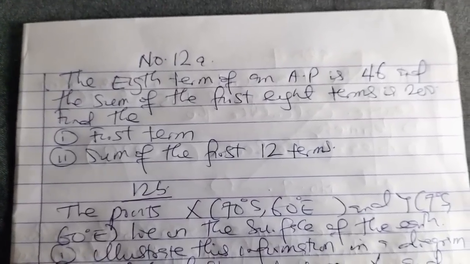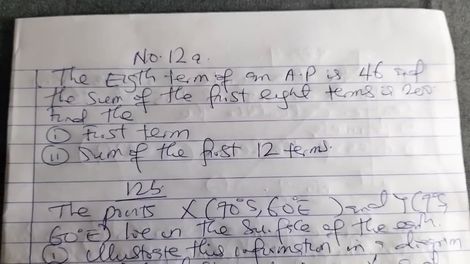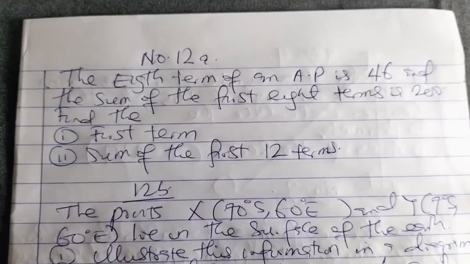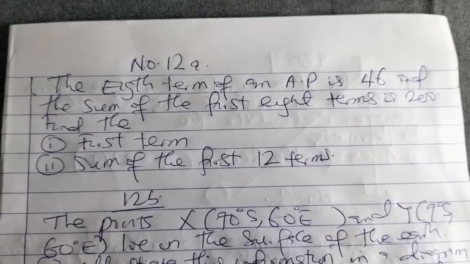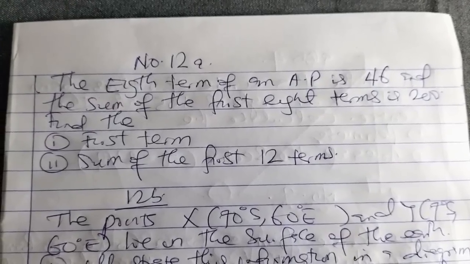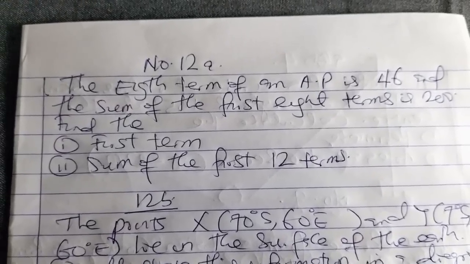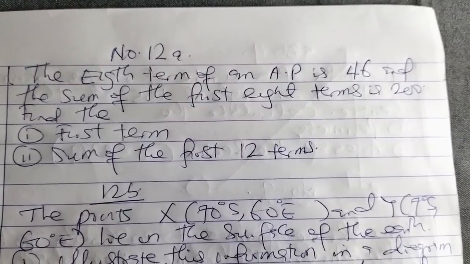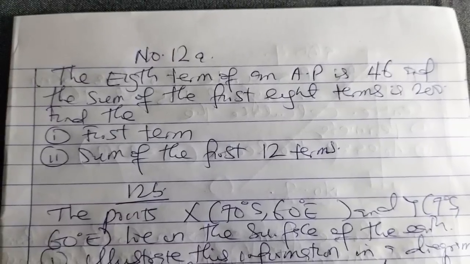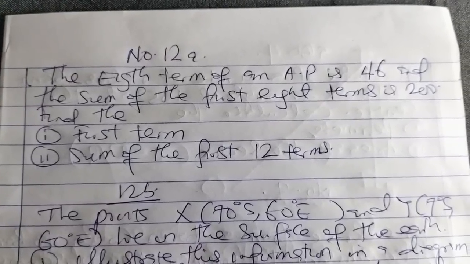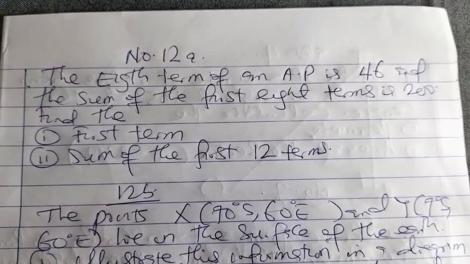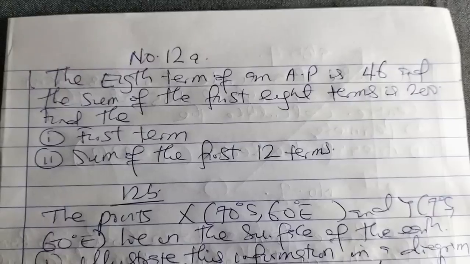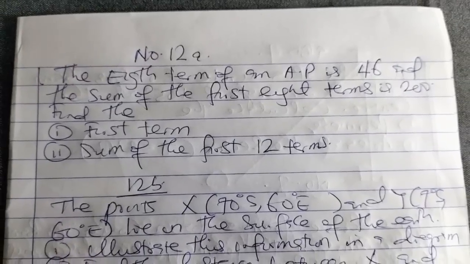Hi everyone. So providing solution to WAEC 2025 mathematics questions that are speculated. Number 12a says the eighth term of an AP is 46 and the sum of the first 8 terms is 200. Find the (i) first term, (ii) sum of the first 12 terms.